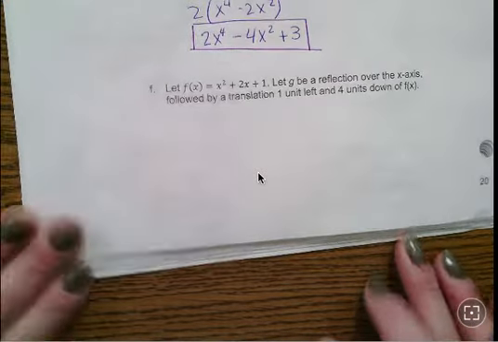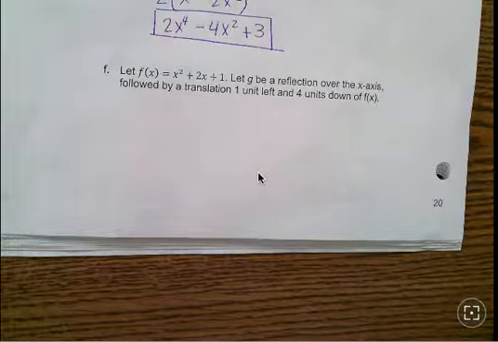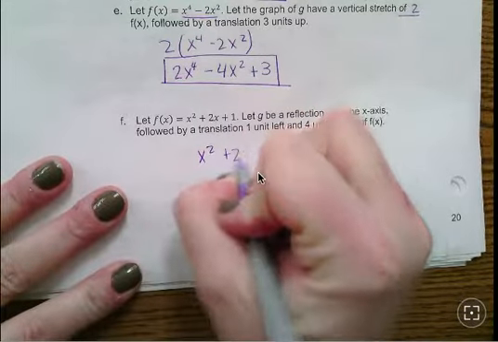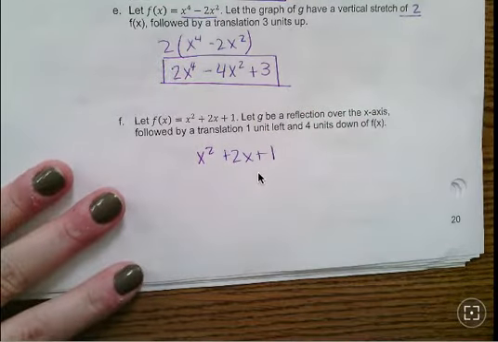F requires a little bit more work. All right, it says let f of x equal x squared plus 2x plus 1. Let G be a reflection over the x-axis, followed by a translation 1 unit left and 4 units down. Okay, so you start with your polynomial, x squared plus 2x plus 1.